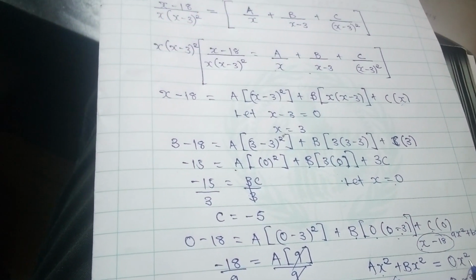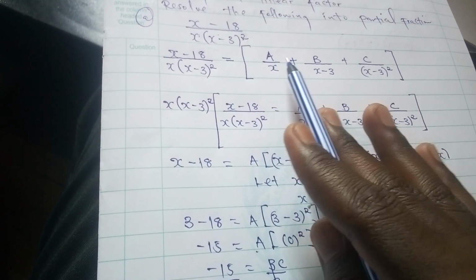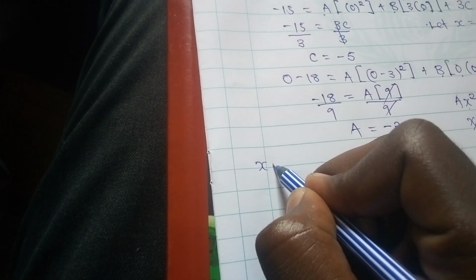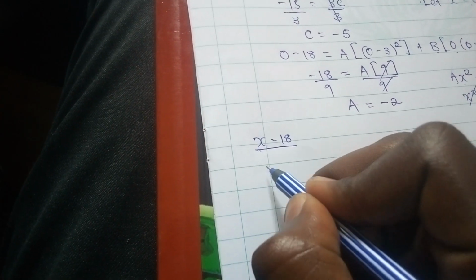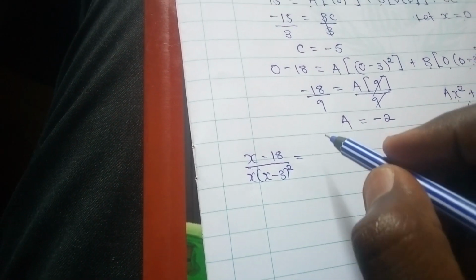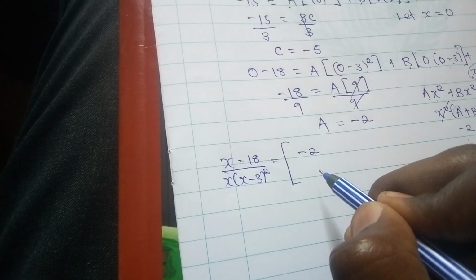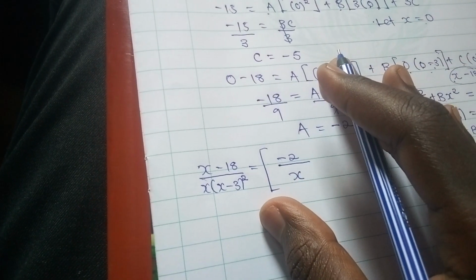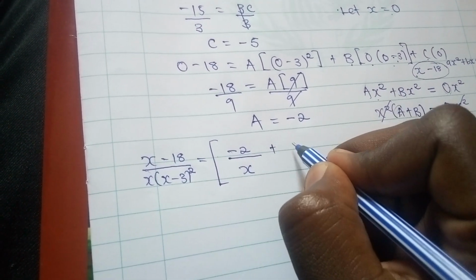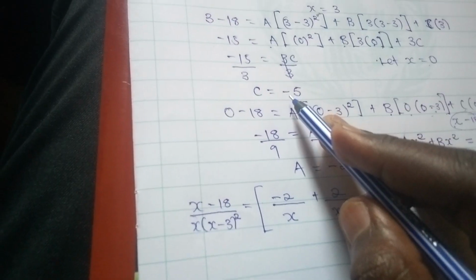Now you're going to replace the values that you have calculated for A, B and C in the equation that you have formed, that is (x minus 18) over x(x minus 3) square is equal to the value of A, that is negative 2 over x, and then the value of B, we have calculated to be positive 2, so we write plus 2 over (x minus 3), and then the value of C, that is negative 5.